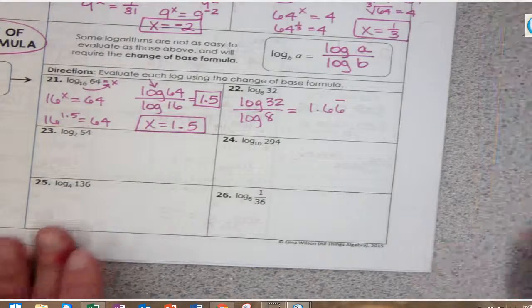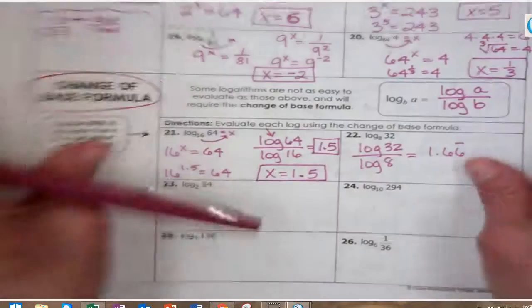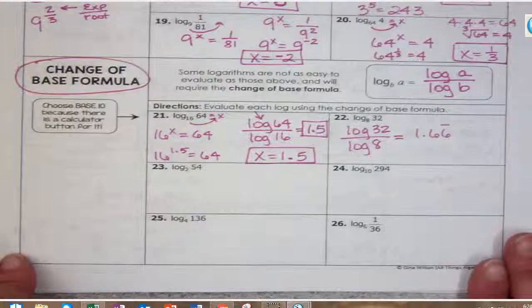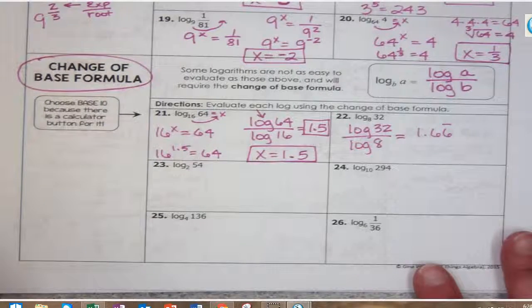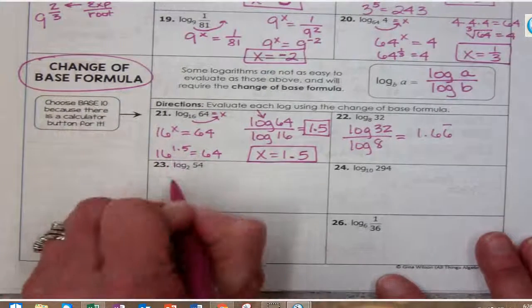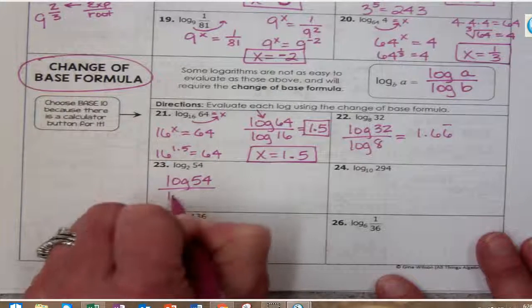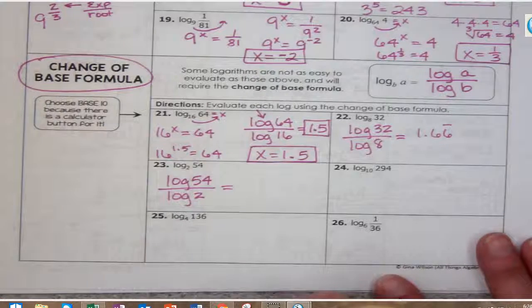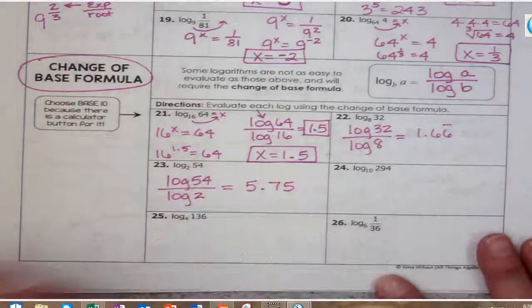Okay? This basically changes both of them to the base of 10. But now we have calculators that'll do it for you. So here you've got log of 54 divided by log of 2. And after you pop that in your calculator, you're going to find it's 5.75.